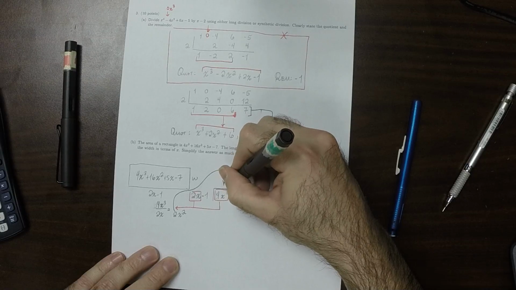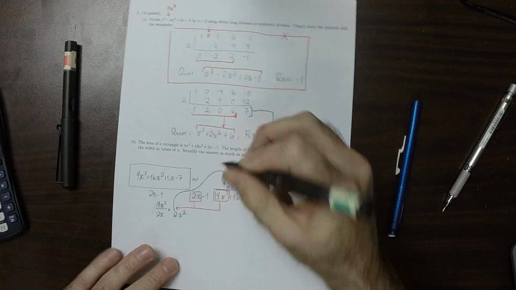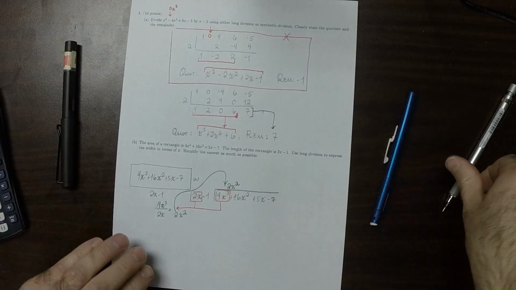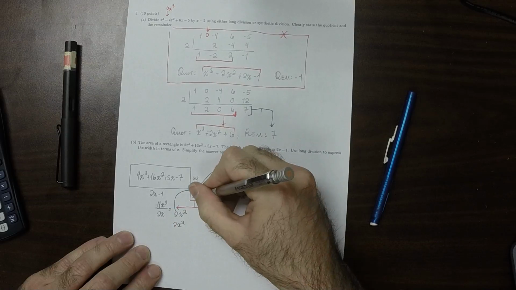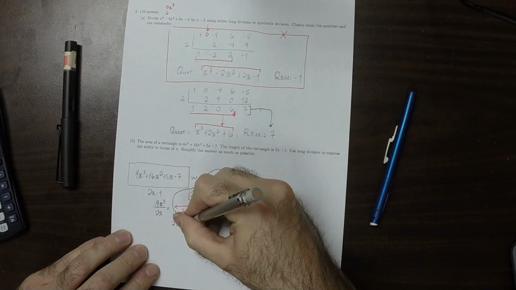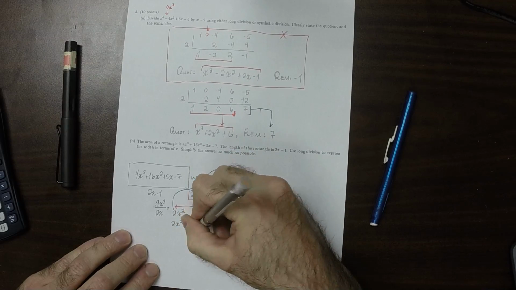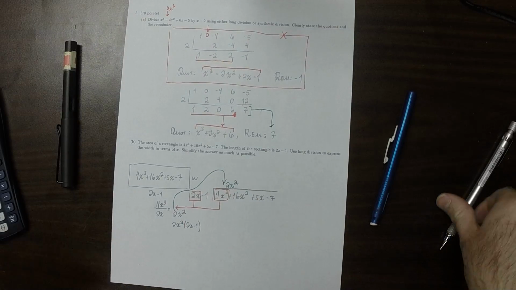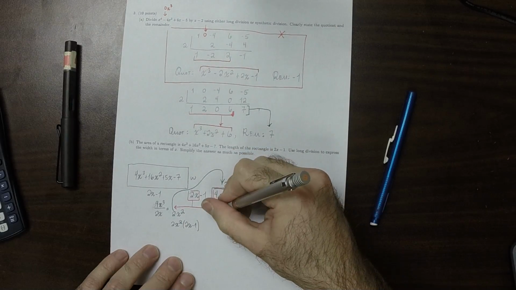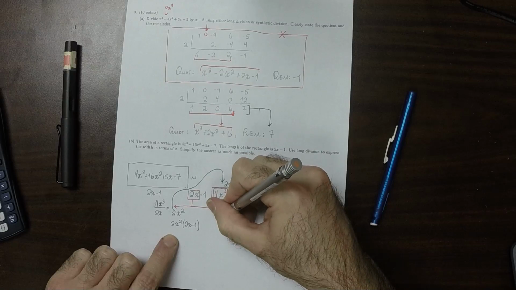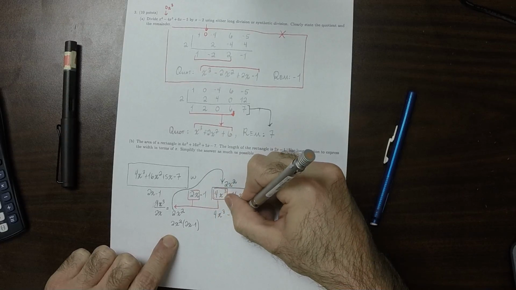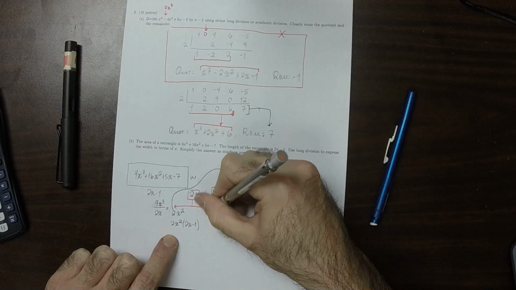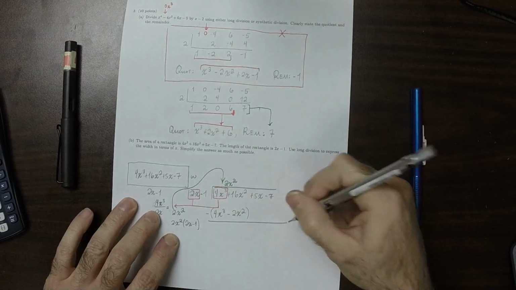So 2x squared. And then we take this partial quotient, 2x squared, and we multiply it by the divisor, 2x minus 1, and we write the result under the current dividend, 4x cubed minus 2x squared, and we're going to subtract that much from the dividend.